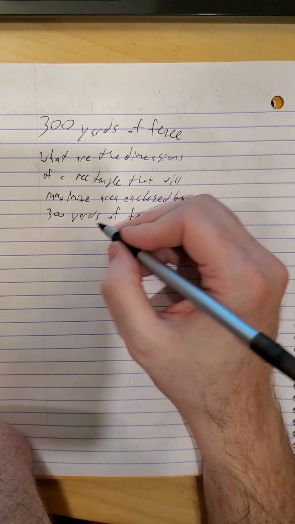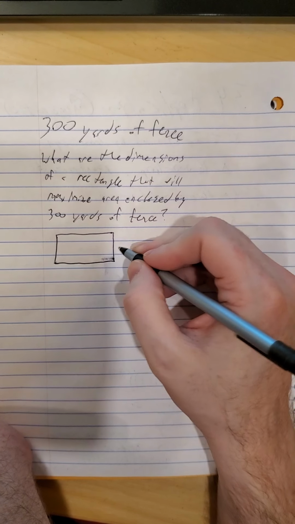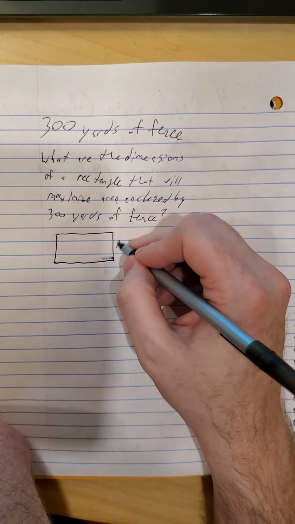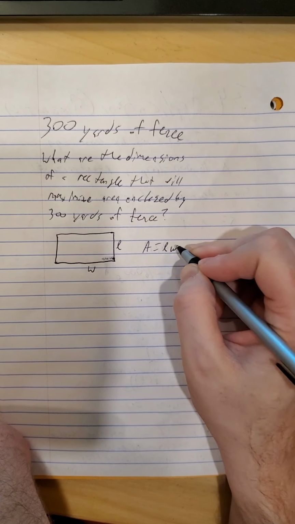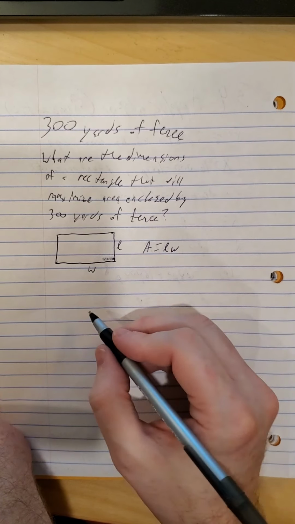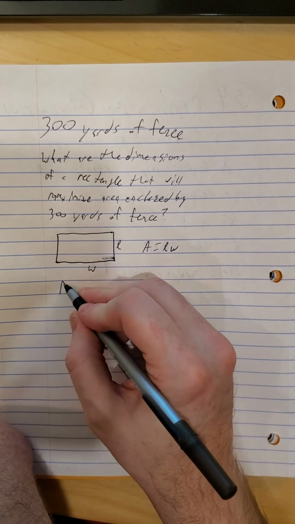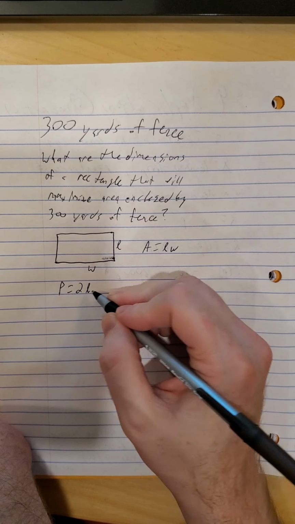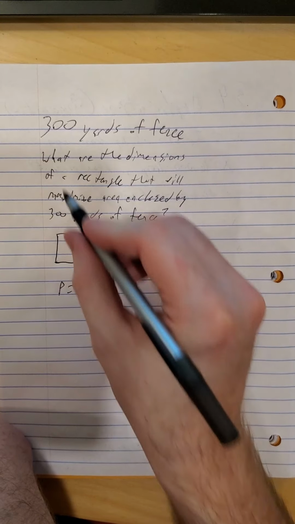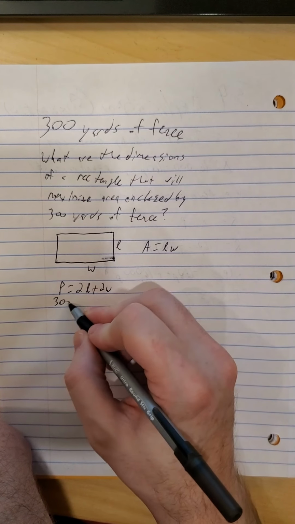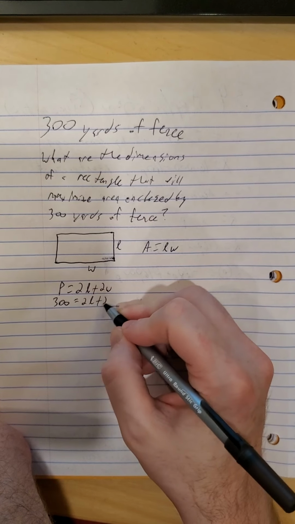So this one, again, quadratic. So area of a rectangle is just length times width. Our limiting factor here is the perimeter. Perimeter is twice the length plus twice the width. And we have a number for the perimeter. Max perimeter, 300. So 300 is 2L plus 2W.